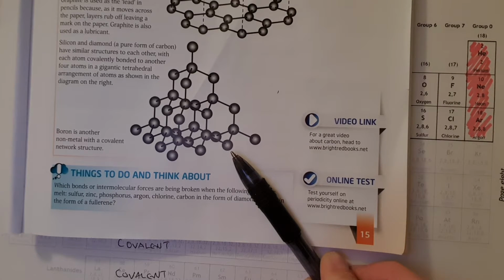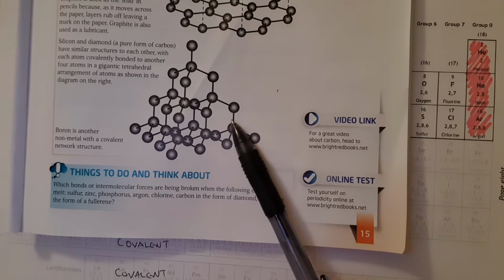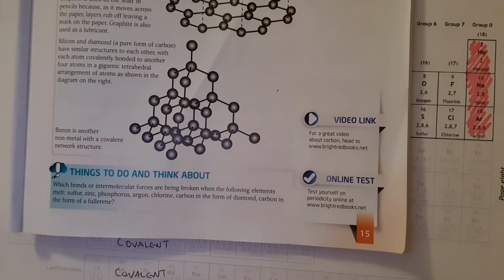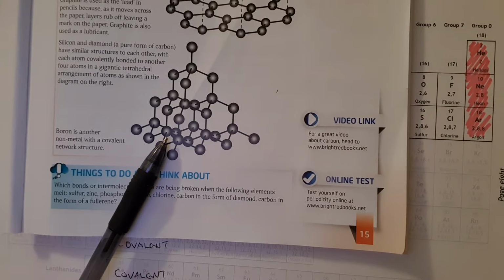So if you were going to be melting a diamond, you wouldn't just be melting wee London dispersion forces like we were talking about previously, but you'd actually be putting in so much heat that you'd be breaking big strong covalent bonds. Okay, so that's the typical idea of what a covalent network is.